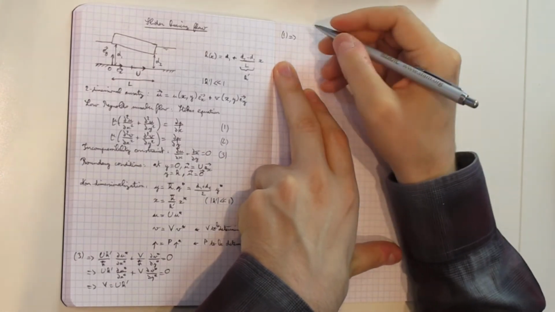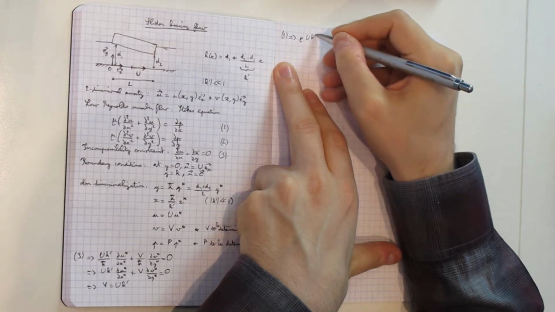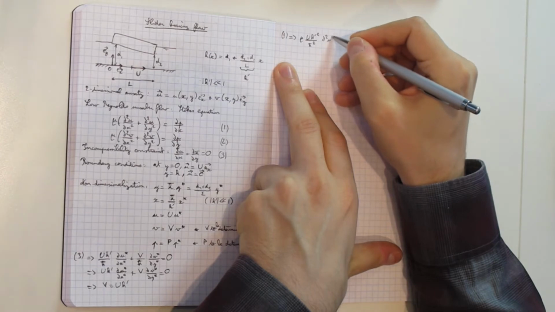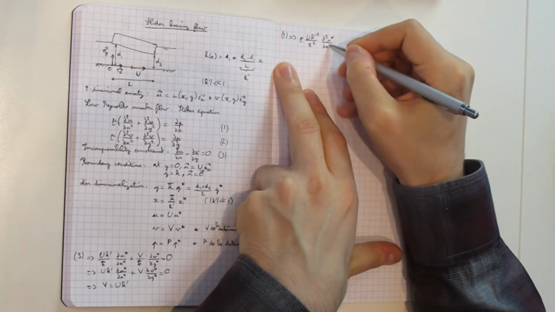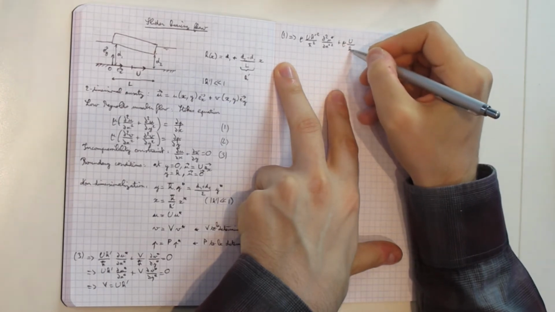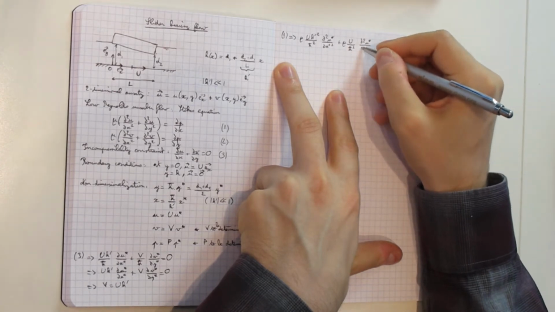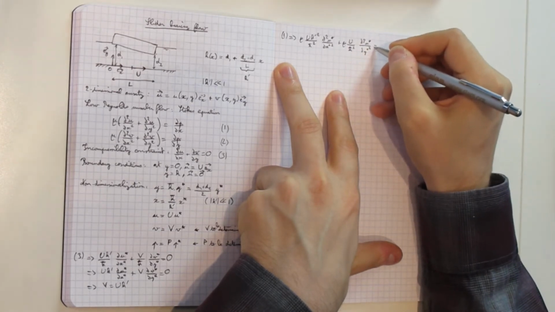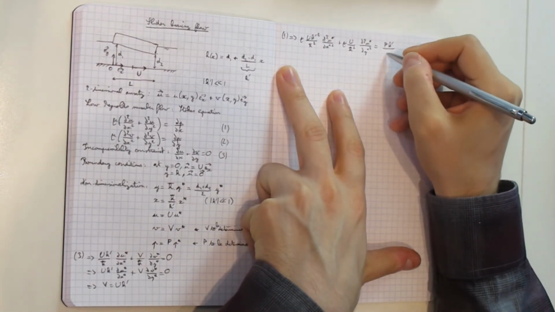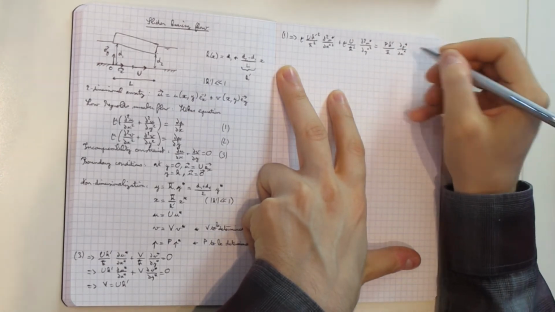So first of all, in equation 1, what we get is mu u h prime squared over h bar squared d2u star over dx star squared plus mu u over h bar squared d2u star over dy star squared equals, and I've got the pressure, so p h prime over h bar dp star over dx star.